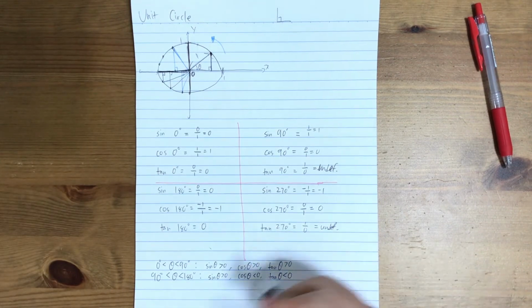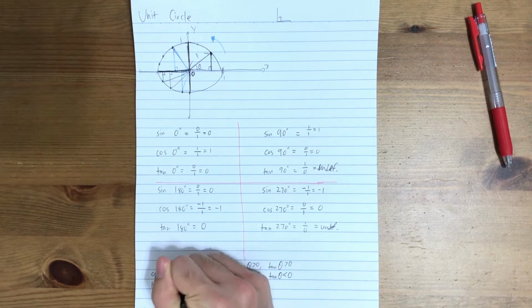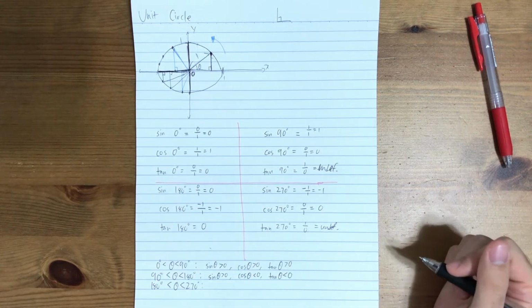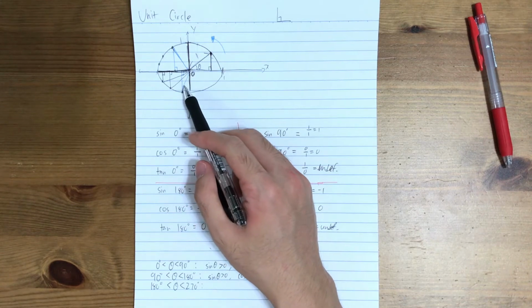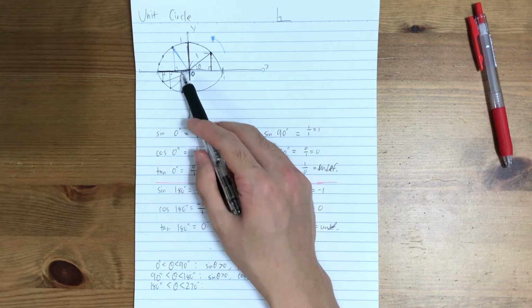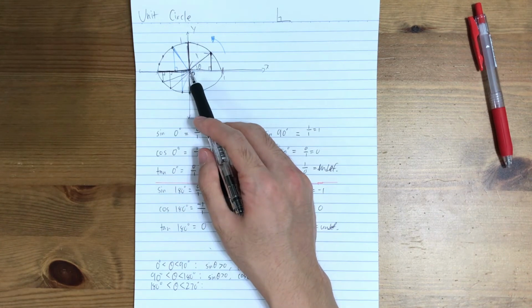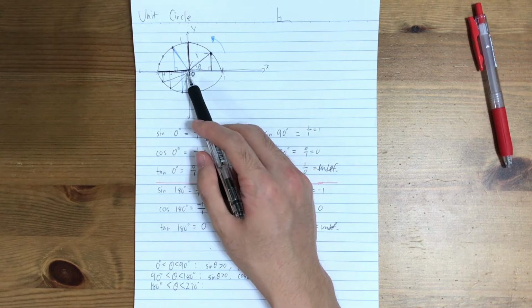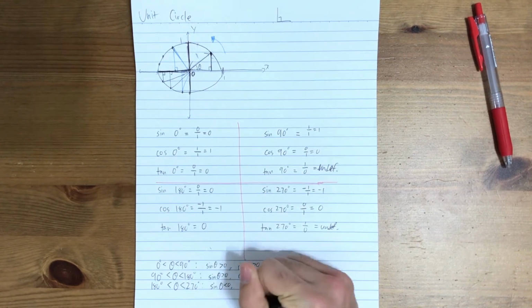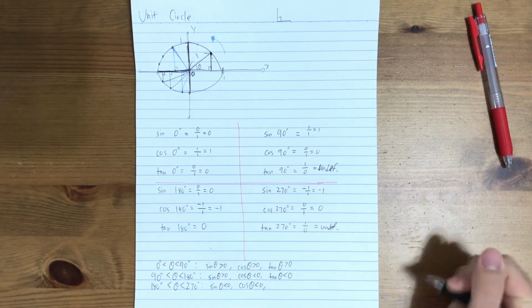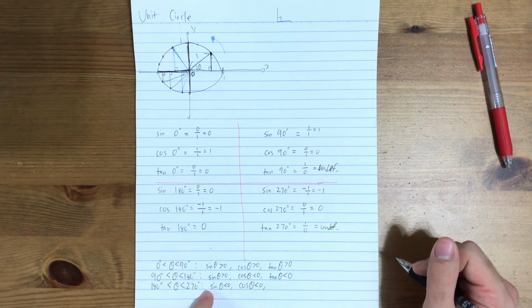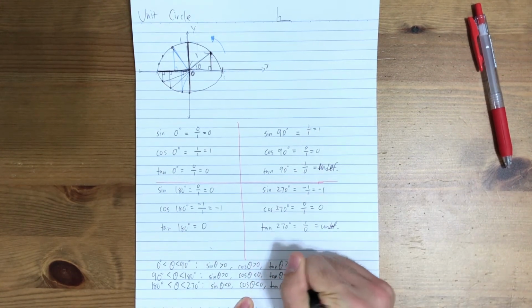Right? Then what about between 180 to 270 degree? So doing the same thing. Now in this case, both the adjacent and opposite, so x value and y value, are negative. So that means sine is negative, cosine is negative. Then what about tangent? So tangent is sine over cosine, and since both sine and cosine are negative, that means tangent must be positive.